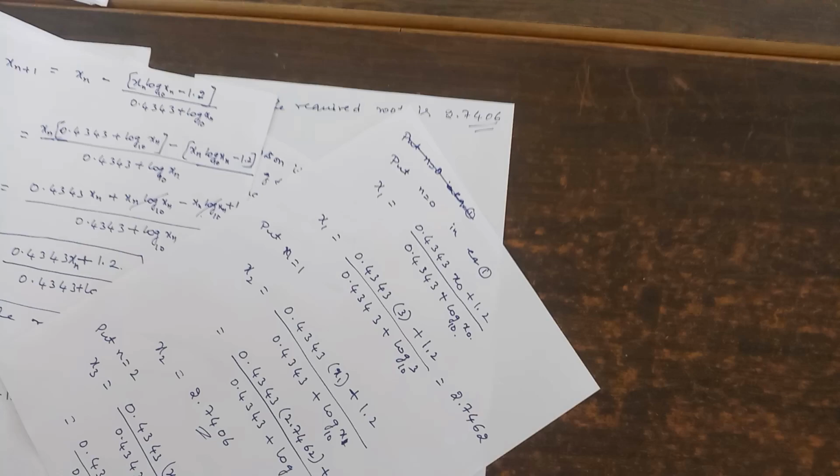So x1 equals 0.4343 into 3 plus 1.2 divided by 0.4343 plus log 3 base 10. Here fix it to 4 decimal places.